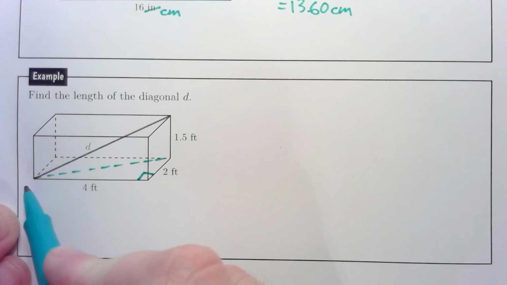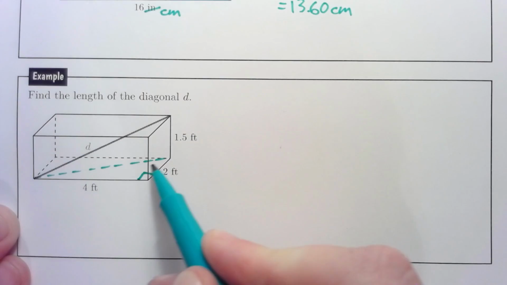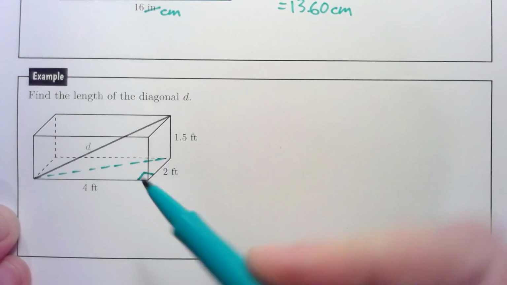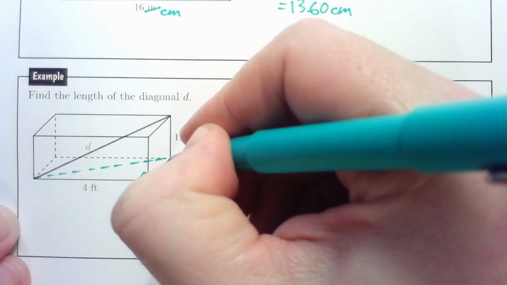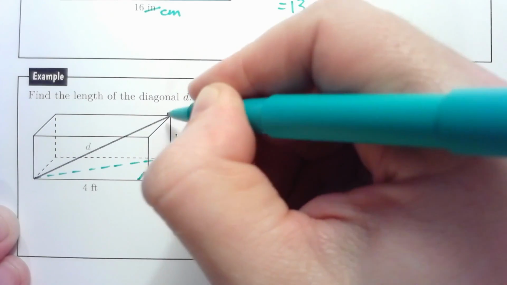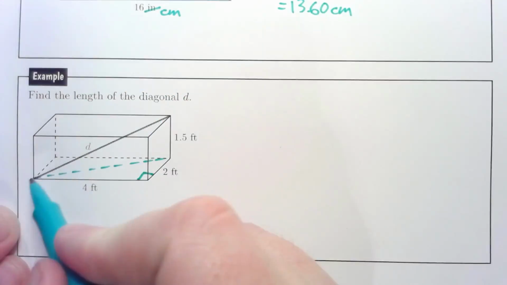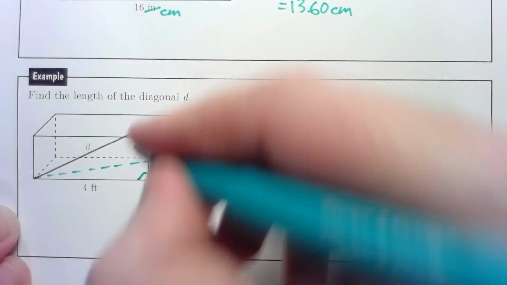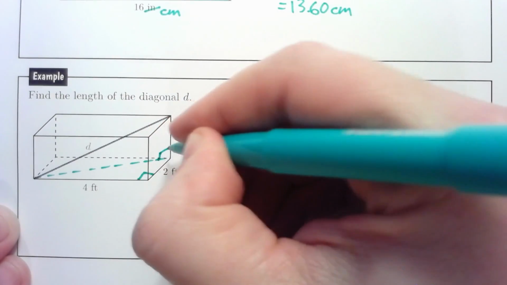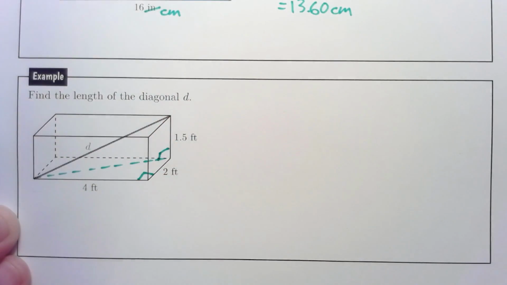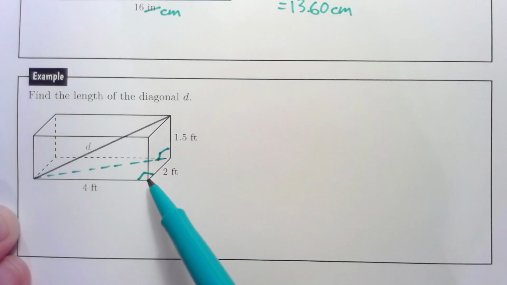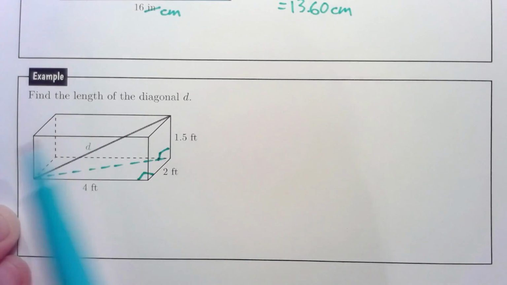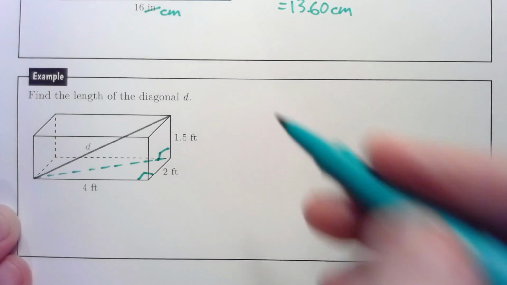We have a right triangle formed by that second diagonal and this vertical side here and the diagonal of the whole box. So let me draw that in as a right angle. Now remember, they don't look like right angles, but if we remember that this is really just a projection from a three-dimensional shape, those are actually right angles. So we really have two triangles going on here.